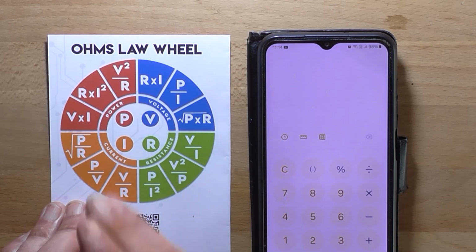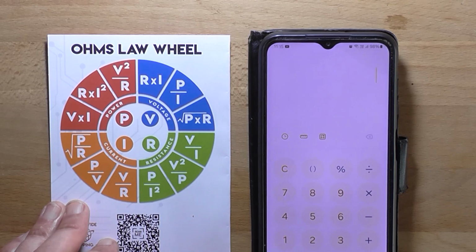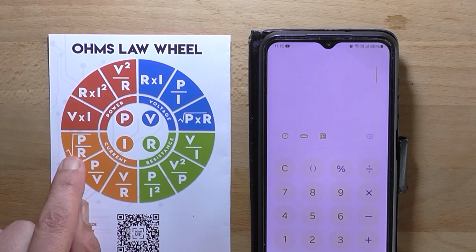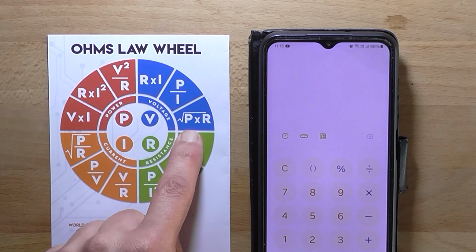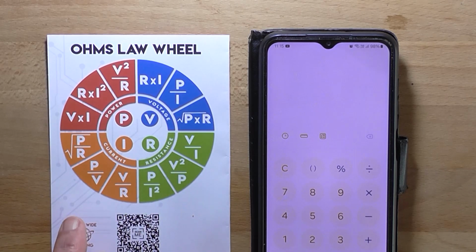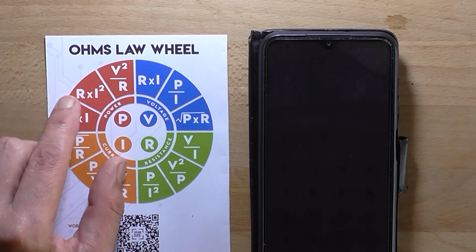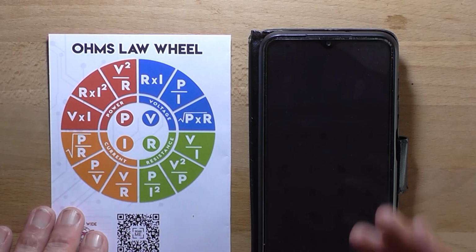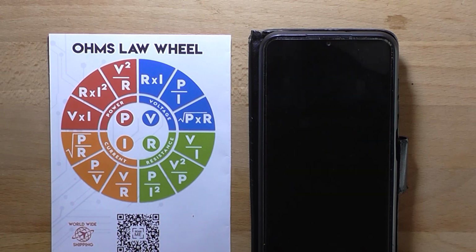There's not too much more to go into it. I've explained it as best as I can. There are other things here like the square root of the power divided by the resistance equals the current, and the square root of the power multiplied by the resistance gives us the voltage, and the power is the resistance multiplied by the current to the power of 2. There's various different ways of working these things out, especially power.